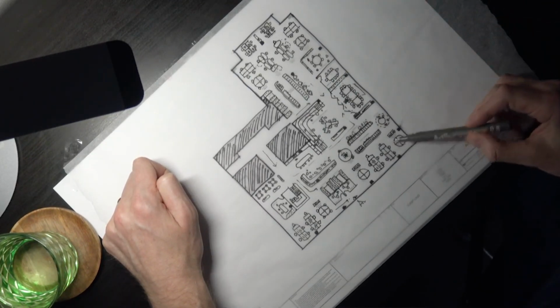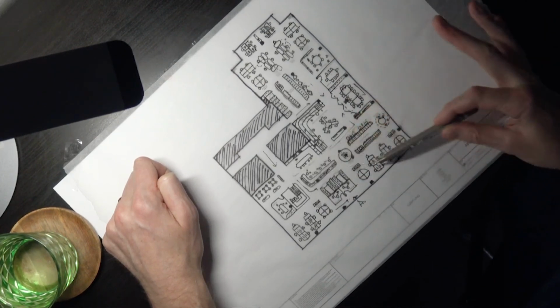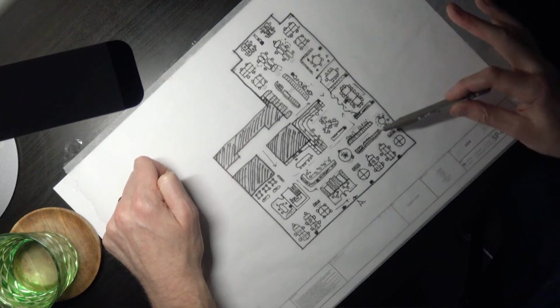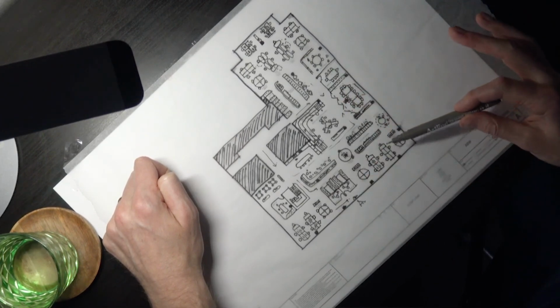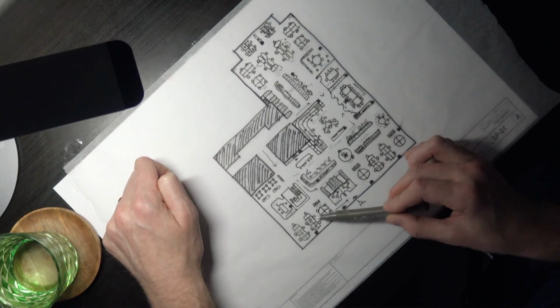As I say, you've got all these different types of settings, and hopefully you can feel that it's a lot less regimented. Although I've got the symmetry in there just because that's how I like to design, it just looks different.